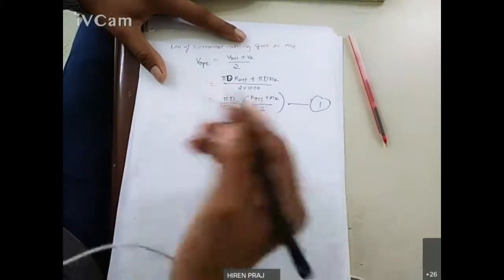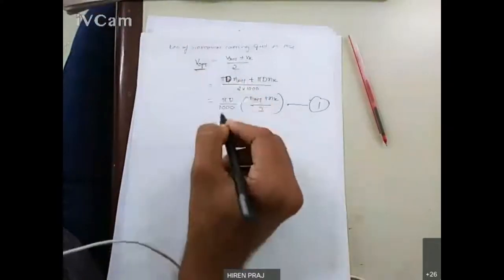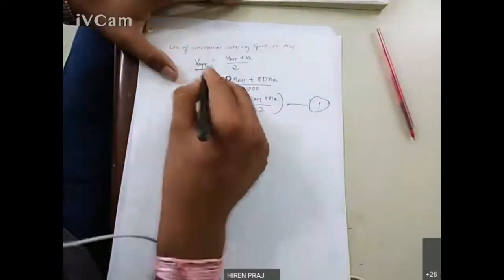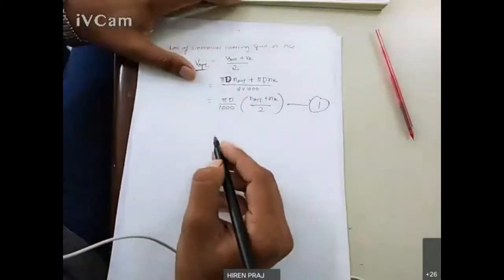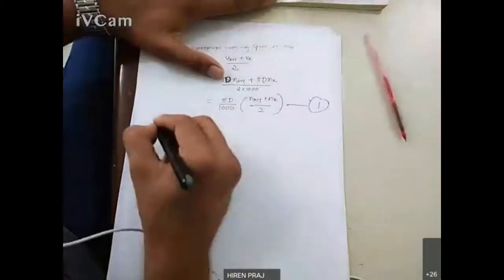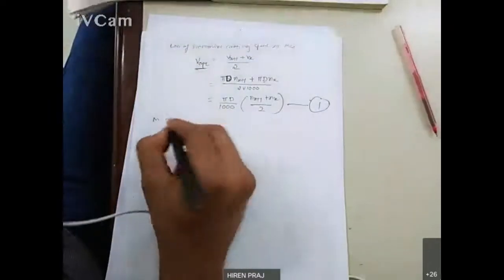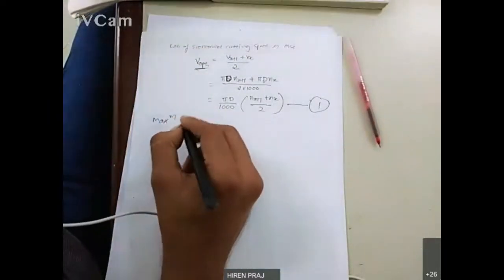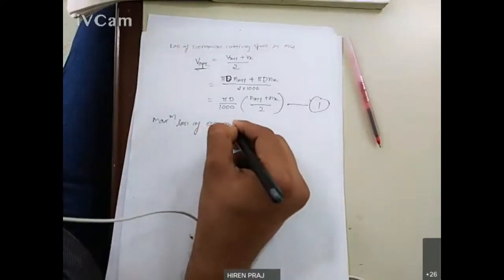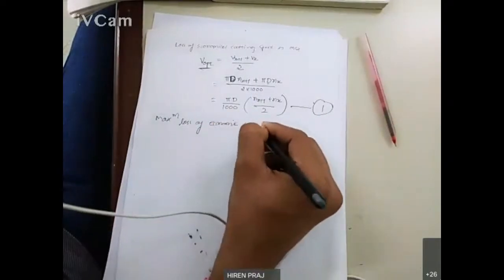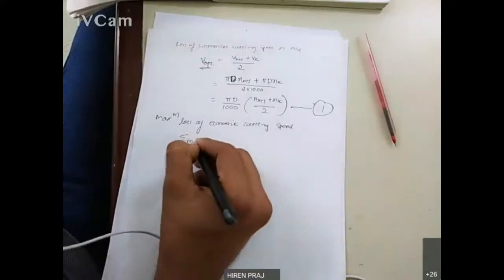Now, as I told you, for the maximum loss, this will be the optimum speed when you consider D as the mean of dx plus 1 and dx, right? So now this condition is giving us the maximum loss in cutting speed. So now the maximum loss of economic cutting speed, sigma max.